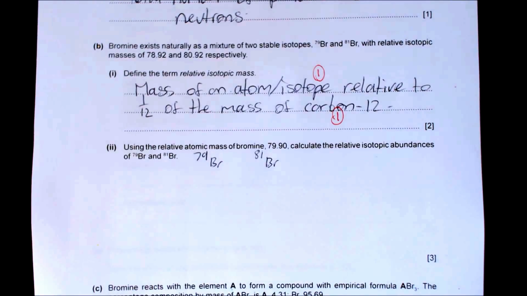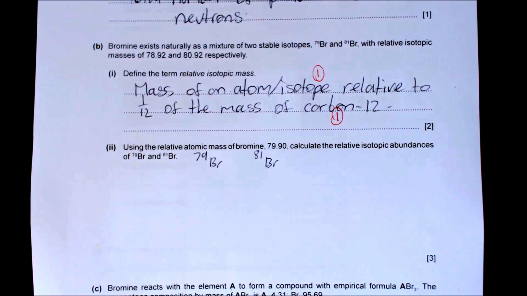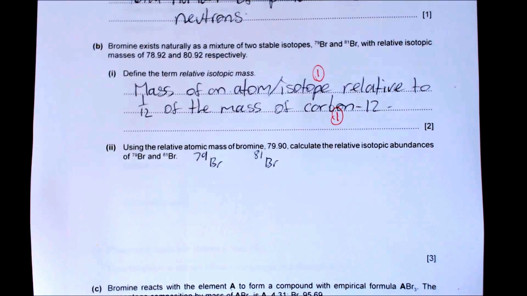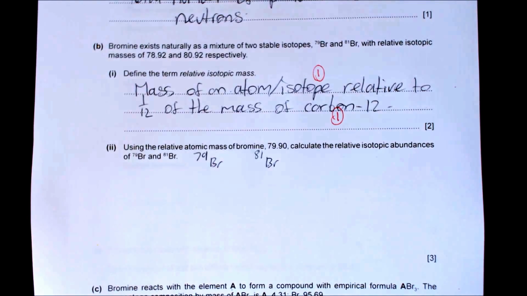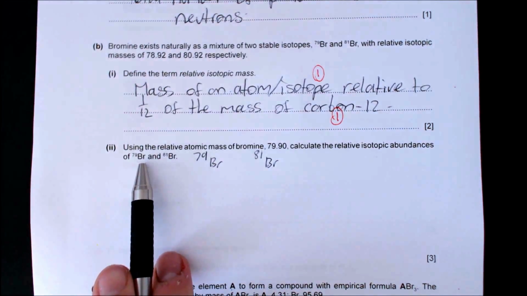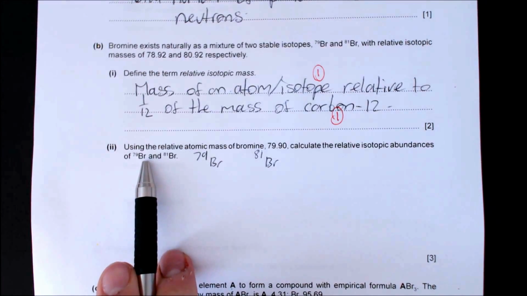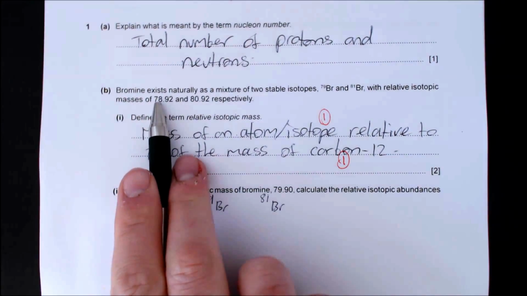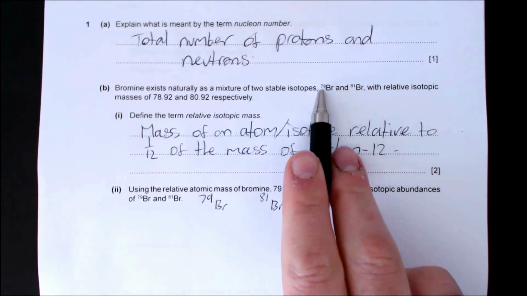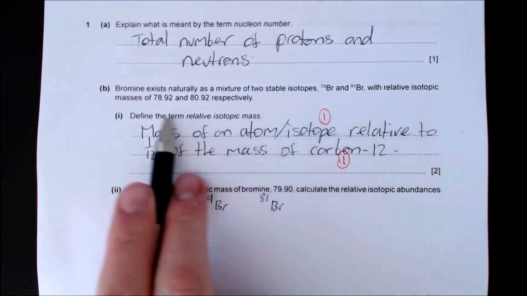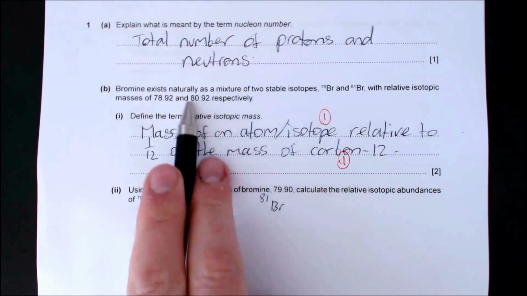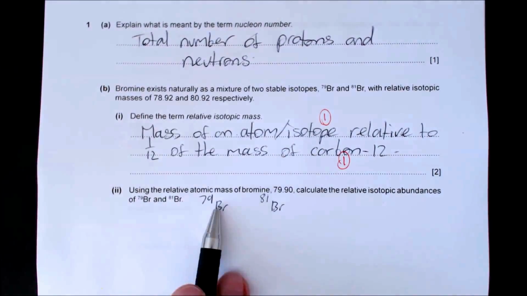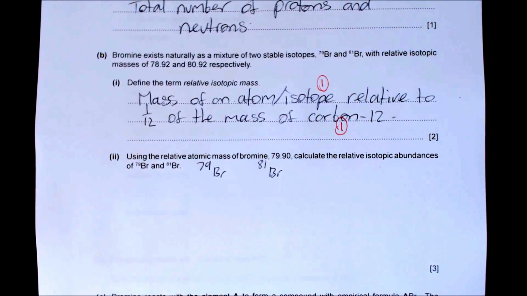Okay, so the first thing we need to do is to actually work out how we work out the mass of the isotopes. And to do that, we need a periodic table. So just bring in a periodic table here. Okay, so we can see that this is the bromine 79, and if we come back up to here, it just tells you that we have the 2 isotopes, which is 79 bromine and 81 bromine, with relative isotopic masses of 78.92 and 80.92 respectively. So these are the isotopic masses that we're going to use for this answer here. So I'm just going to drag that up there, just so you can see it.